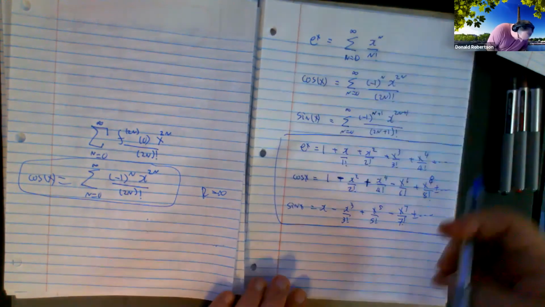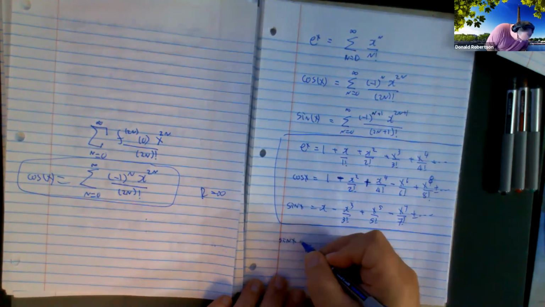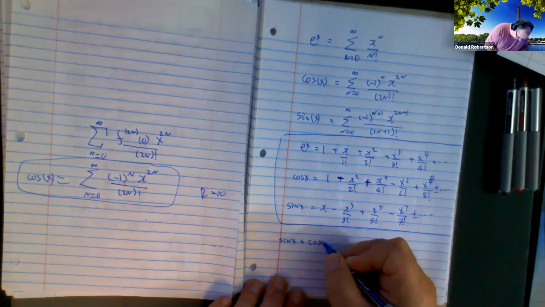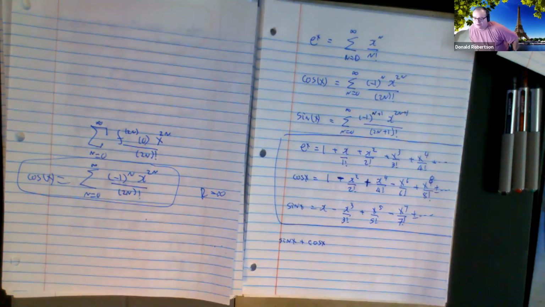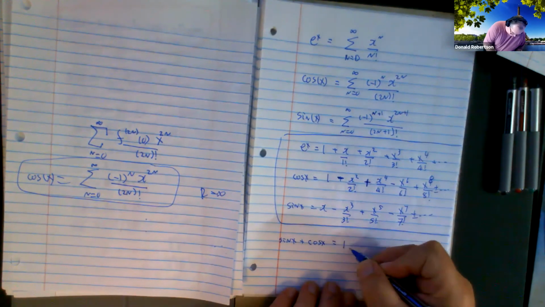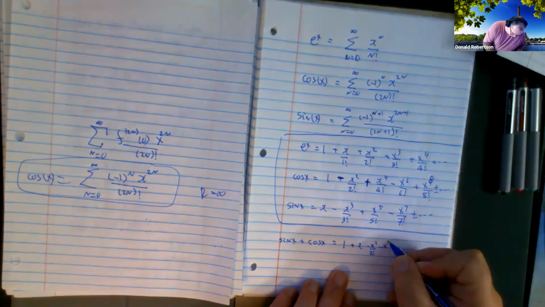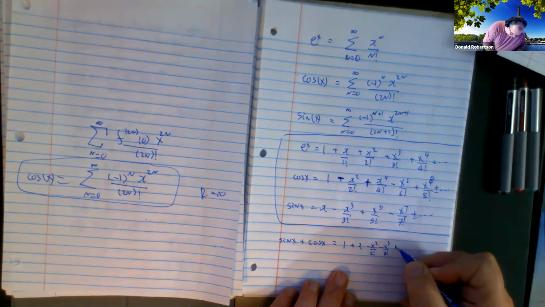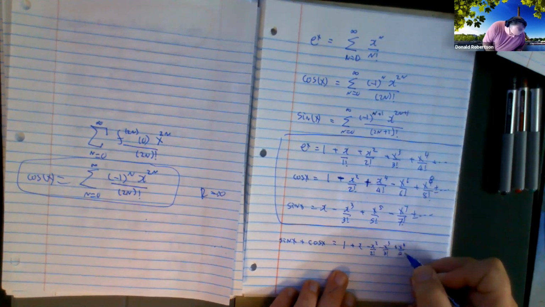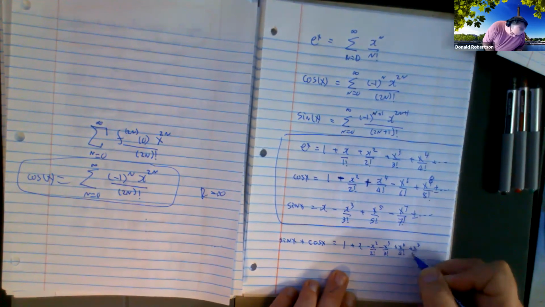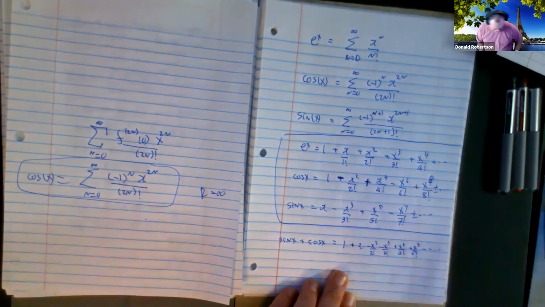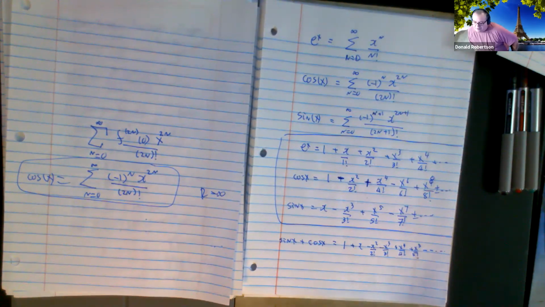What do you think the power series of sine x plus cosine x would look like? Doesn't it look a little bit closer to e to the x?